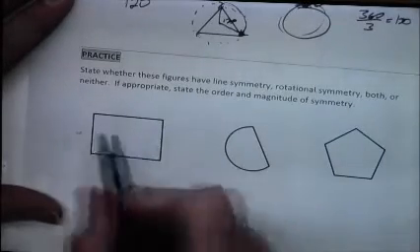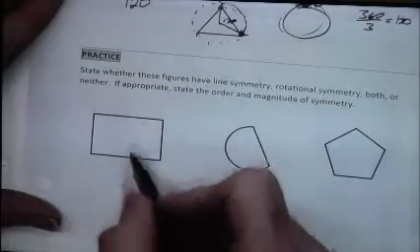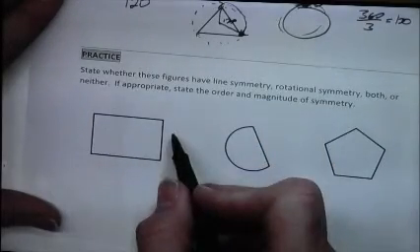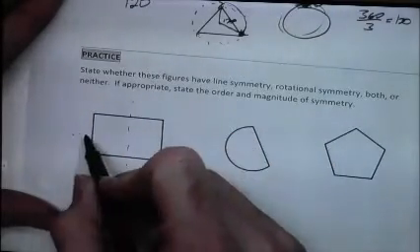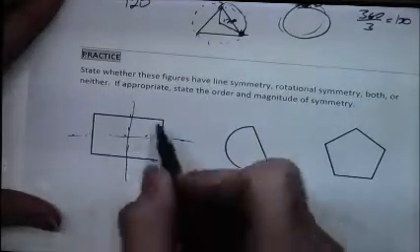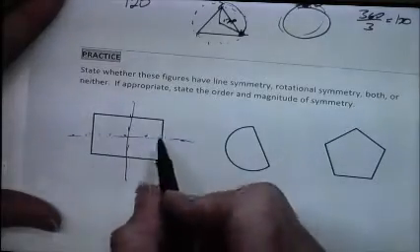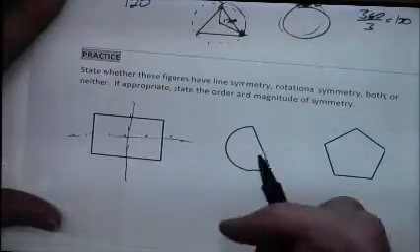This one's not a square, but a rectangle. So if you think about it, it can still have lines of symmetry. You can have a couple of lines going that way. You can't have diagonal lines like you would with a square because it won't be the same thing. But you have at least 2 here, or at least that's all you have on that one.